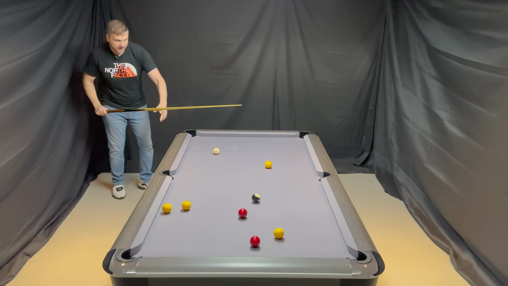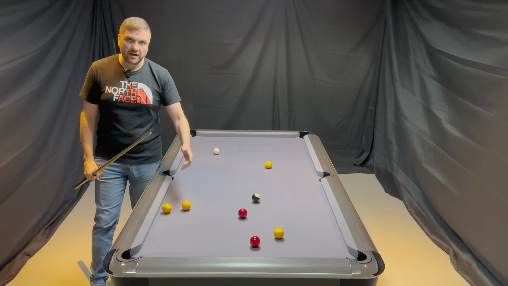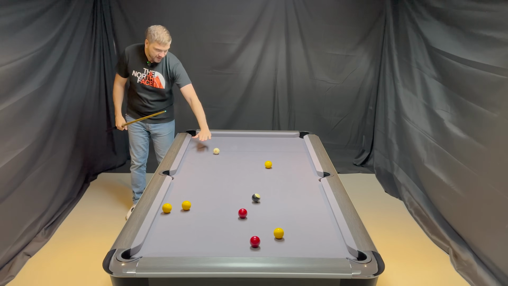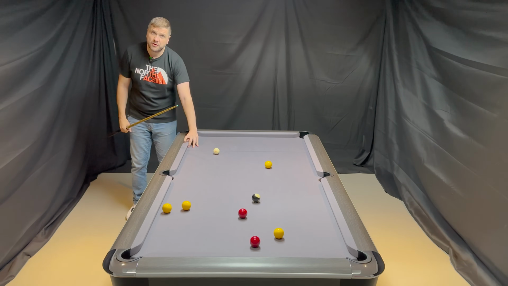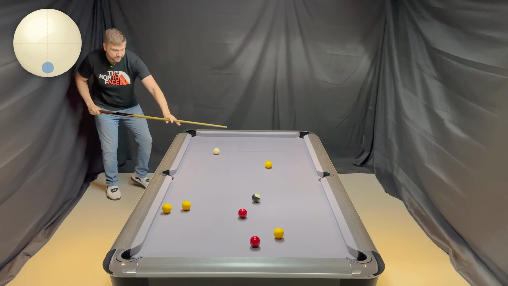So, as we did in one of the other videos, or if you haven't seen it yet, take a look. When I'm close to the rail like this, or certainly within this range, I like to use the loop bridge. That's what's comfortable for me when I'm cueing off the rail.